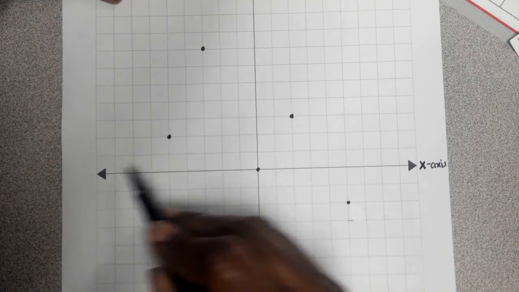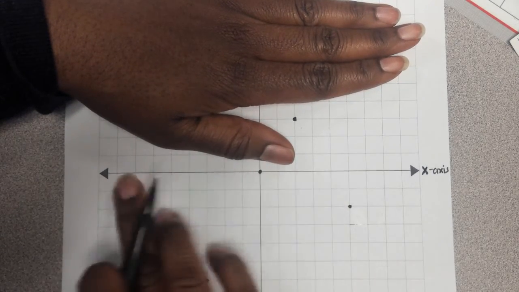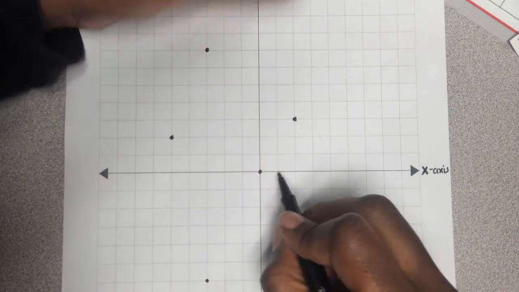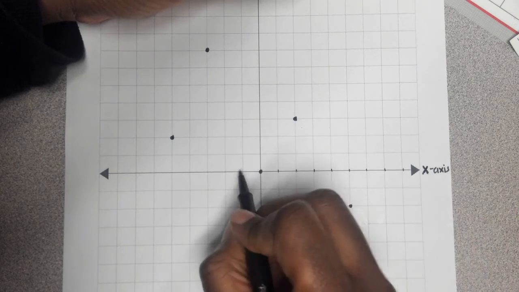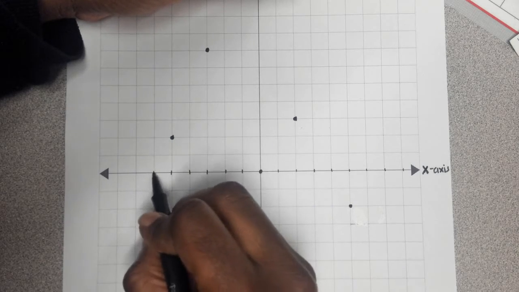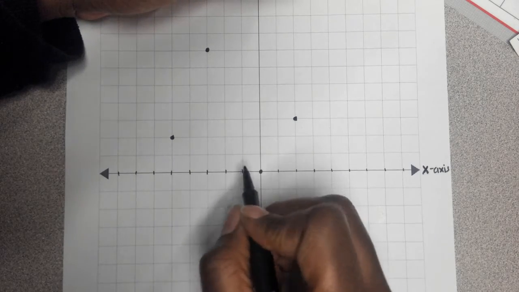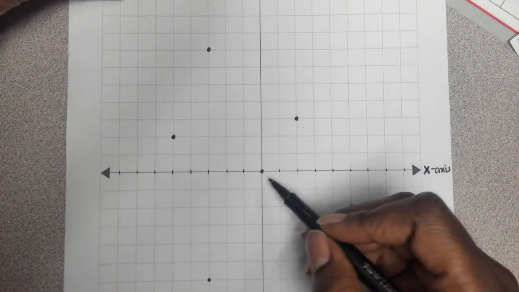This is a number line right here. If you act like nothing else is here, this is the normal number line we've been using for many, many years. Here's 1, 2, 3, 4, 5, 6, 7, 8. This is -1, -2, -3, -4, and so on. You should not have to number each of these because that just takes up a whole bunch of extra time.